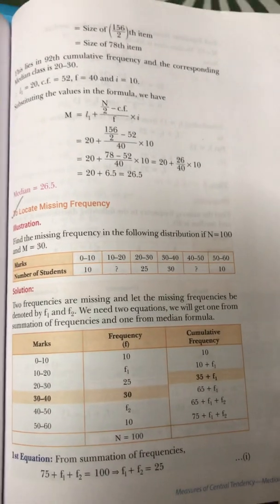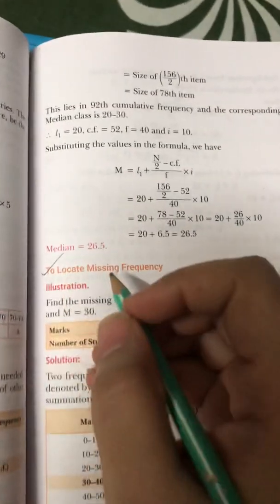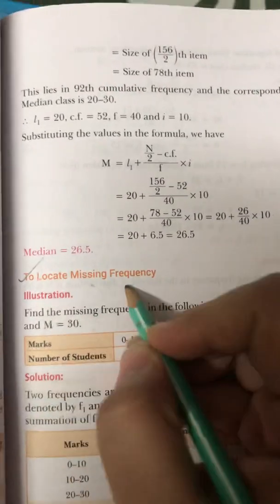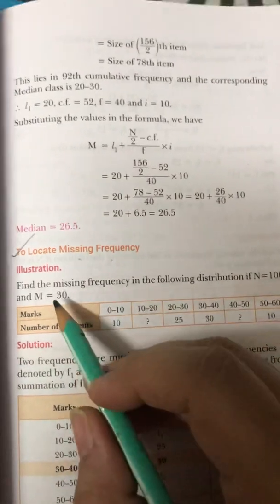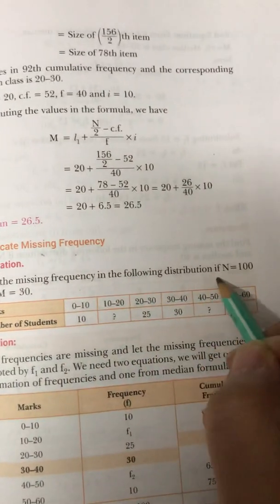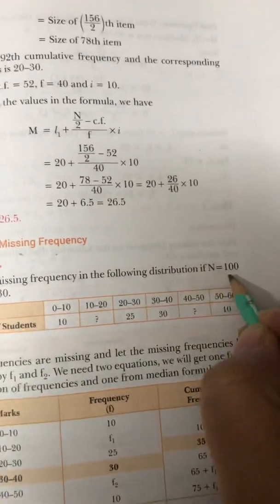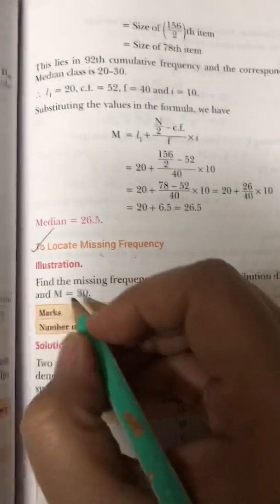Let's take up the next type of problem in the median. The next type is locating the missing frequency. Now the question says: find the missing frequency in the following distribution if n equals 100 and M equals 30. So they have given you the total of the frequency and the median also.